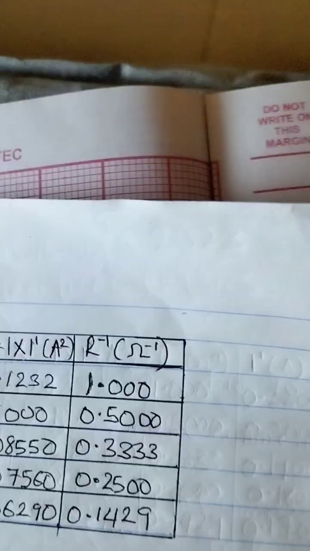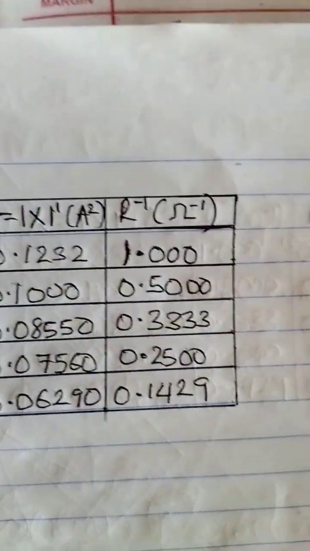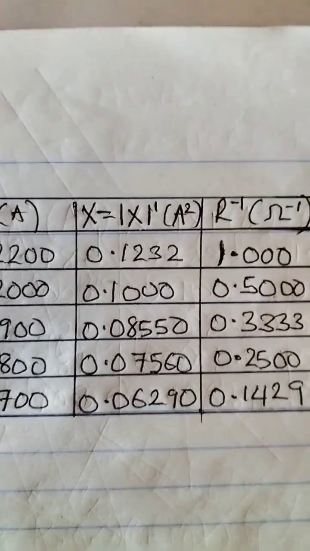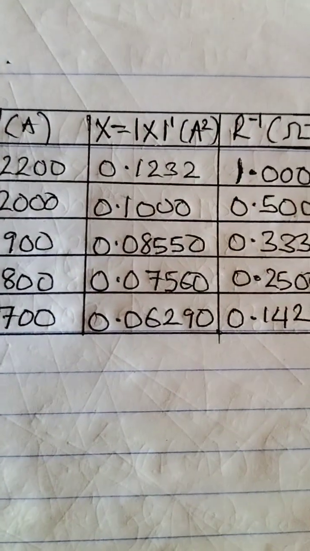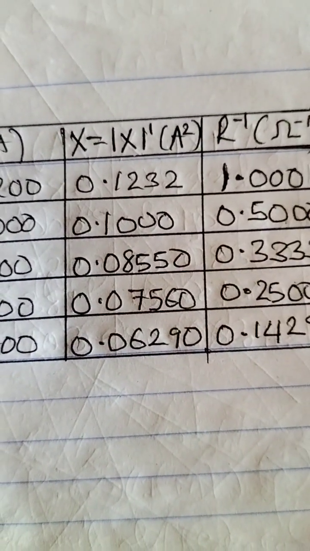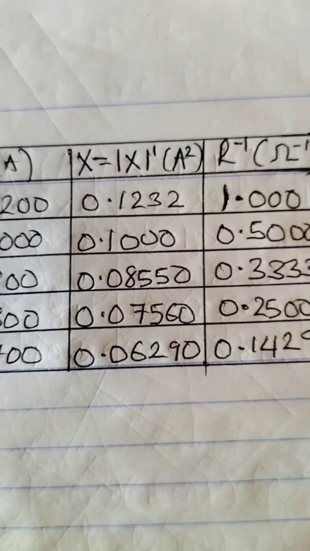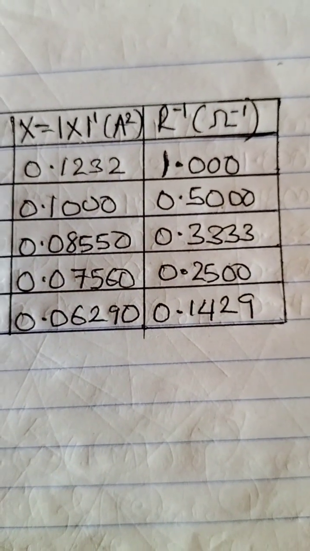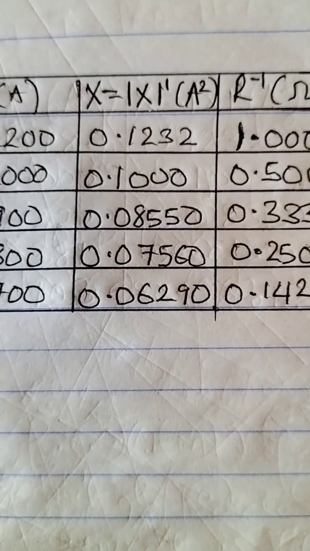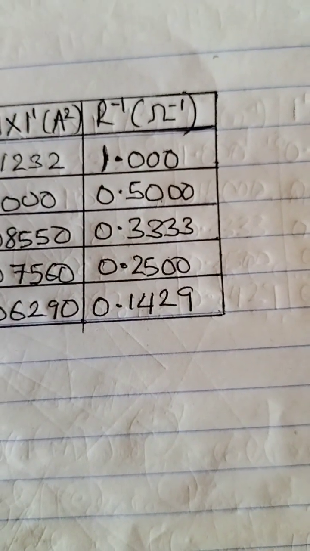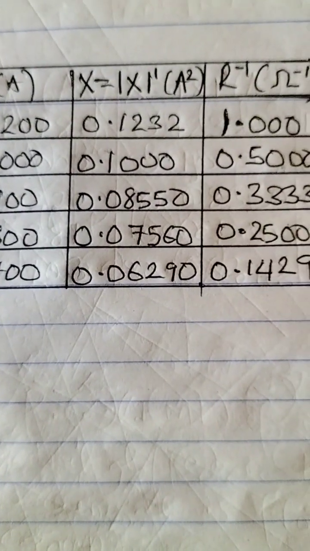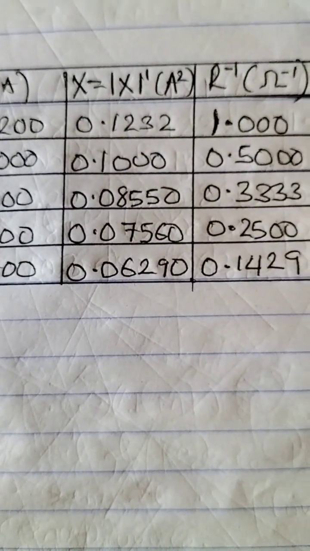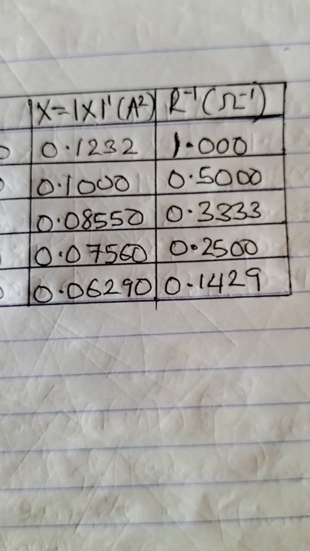You plot the graph of S against R inverse, making sure that you take each reading to 2 decimal places. For instance, in the S column, the first reading I can take 0.12 against 1.0. The second one I'll take 0.1 against 0.50. Third one I'll take 0.086 approximately against 0.33. Then I'll take 0.076 against 0.25. Then the next one I take 0.063 against 0.14.